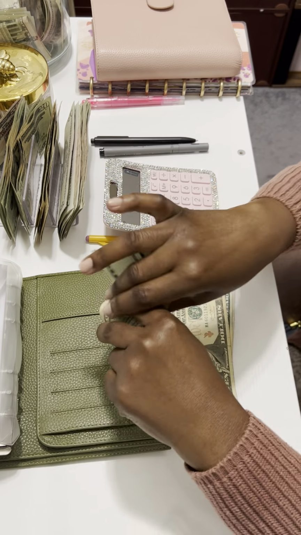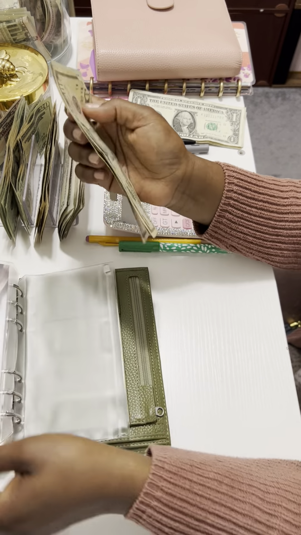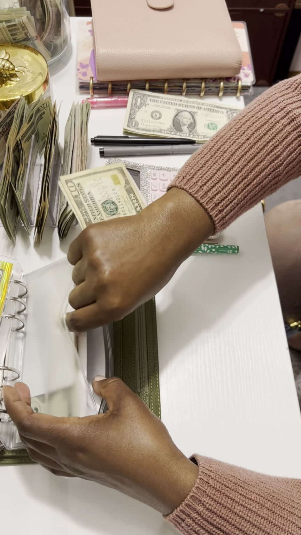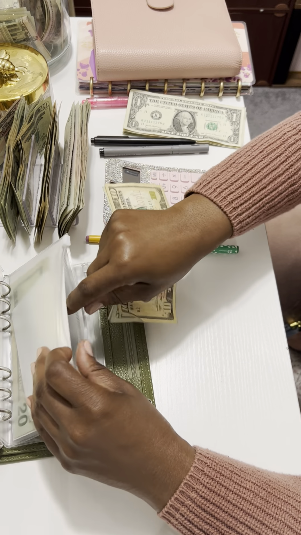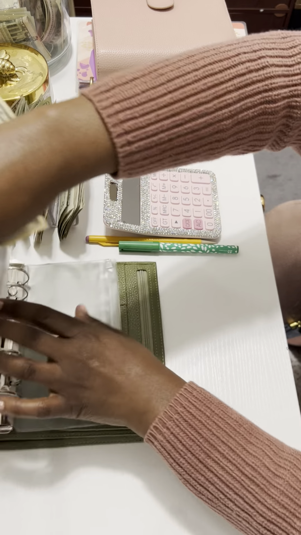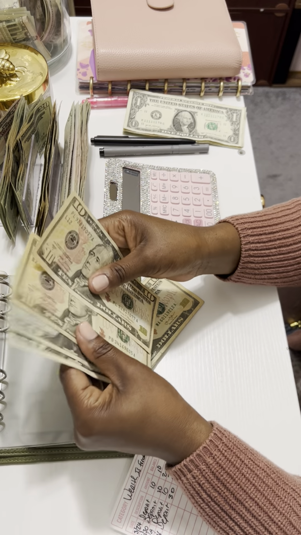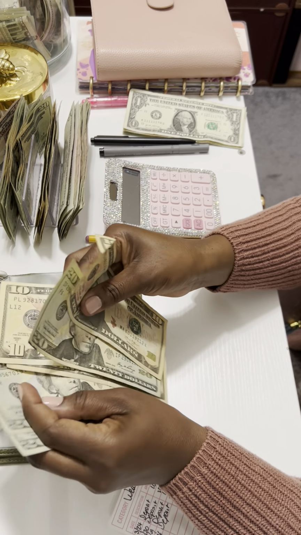So let's deal with the $80 first. The $80 is going to go into my Etsy shop envelope. Let's put this right here. The $80 is gonna go in here. So we had 20, 40, 50, 60. We're gonna add the 80 to it.